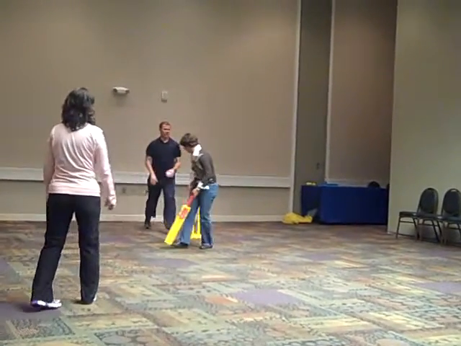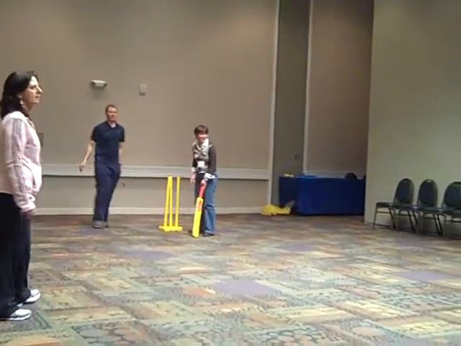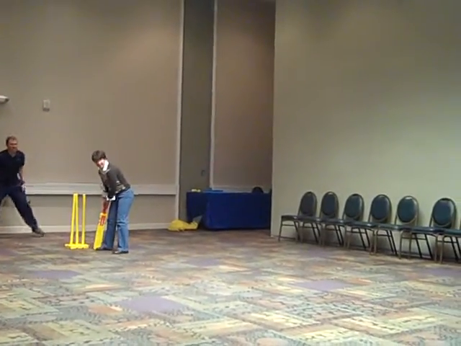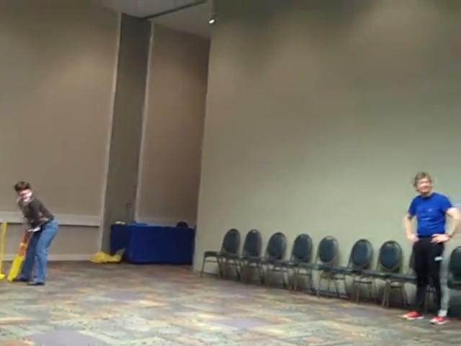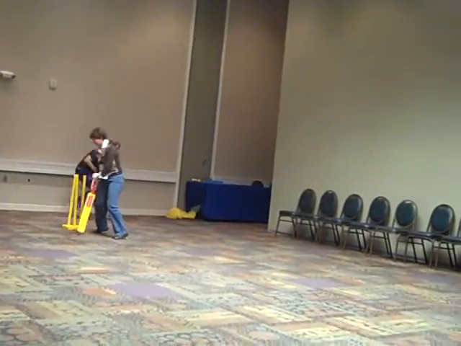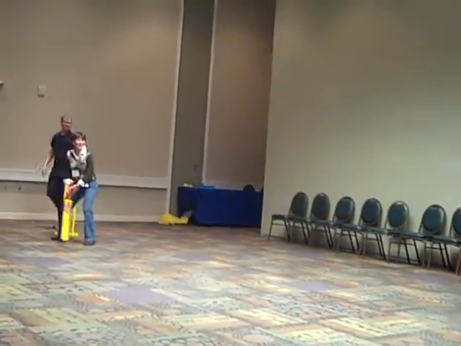Now that, she just stays up there, right? Yep, she does. It didn't hit the wicket, she didn't hit it, so she can stay there. Okay. Throws it again.